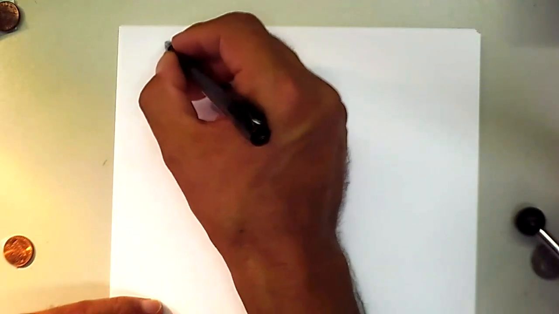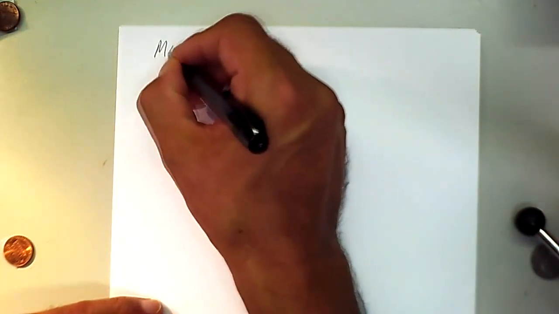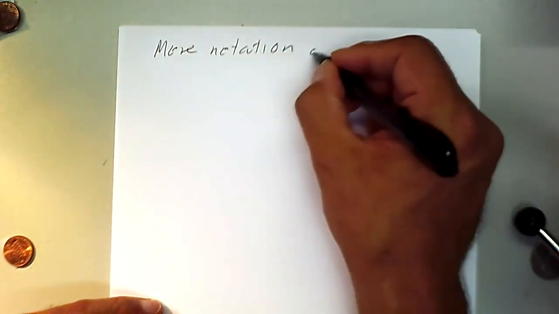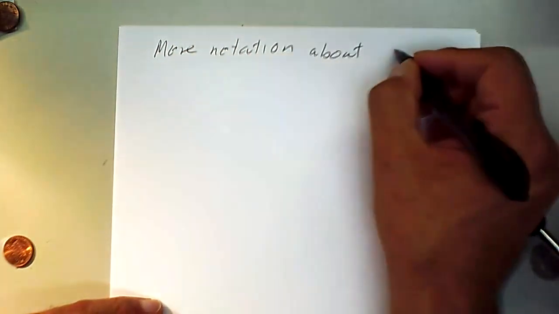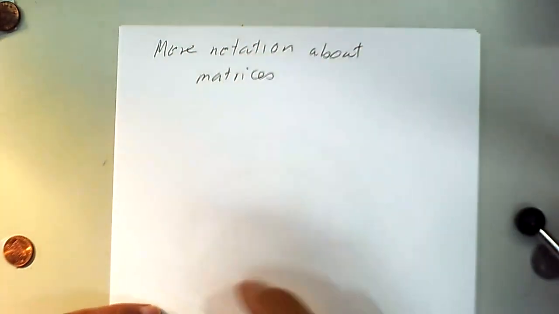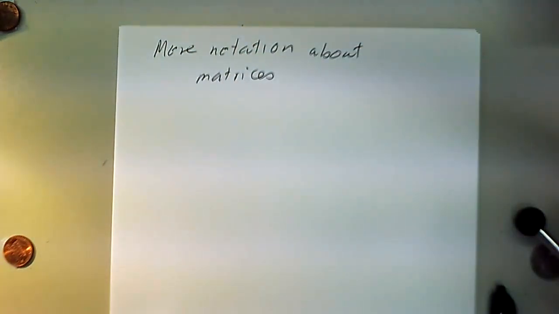Oh, there's something I forgot to mention, so I better not miss that. Some more notation about matrices. I'm not going to give you a complete list of all the kinds of matrices there are.